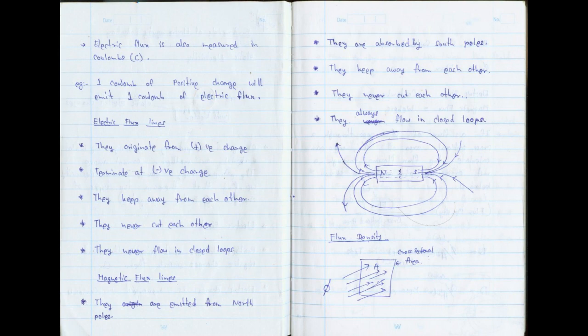The phi is measured in Weber. Right? So Weber per meter square is equal to Tesla. Weber per meter square is known as Tesla. Just mention, this is Weber, this is meter square. Weber per meter square is also called Tesla. Therefore, capital B is measured in Tesla.